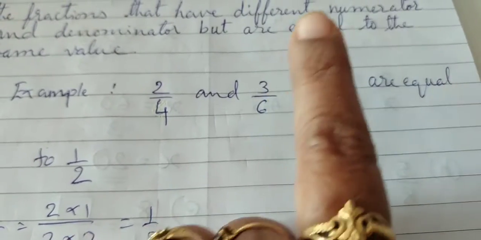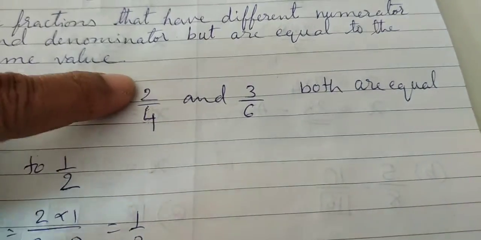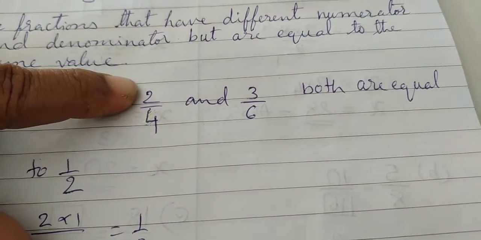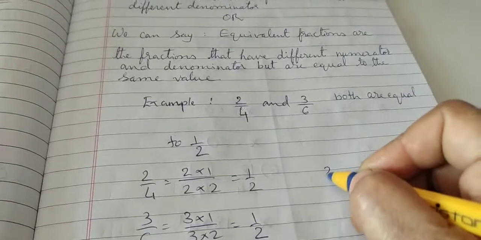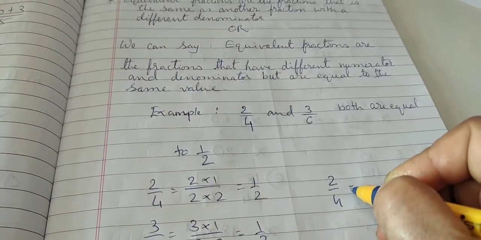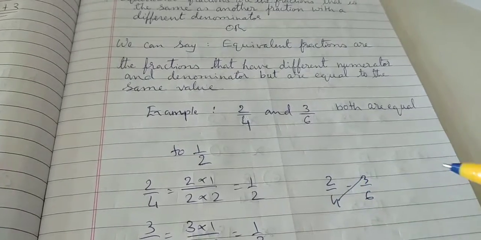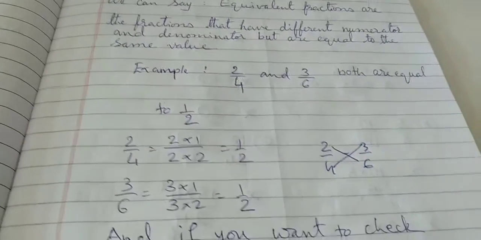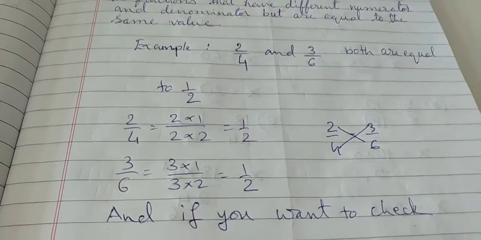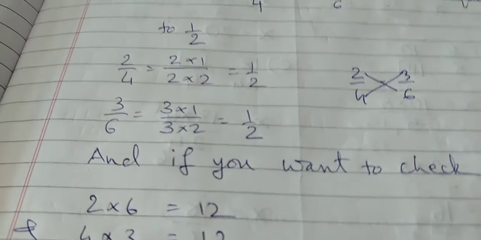Its answer should be equal to the product of the numerator of the first fraction and the denominator of the second fraction. It's going to be like this: 2 upon 4 and 3 upon 6. The product of 4 and 3 should be equal to the product of 2 and 6. If they are the same, then the given fractions are considered to be equivalent.